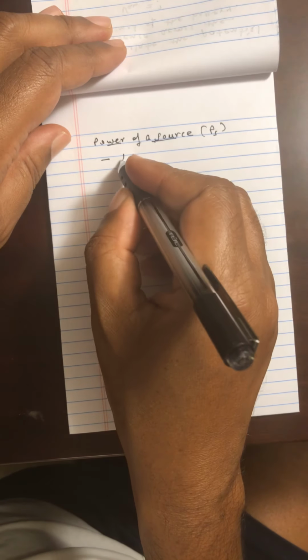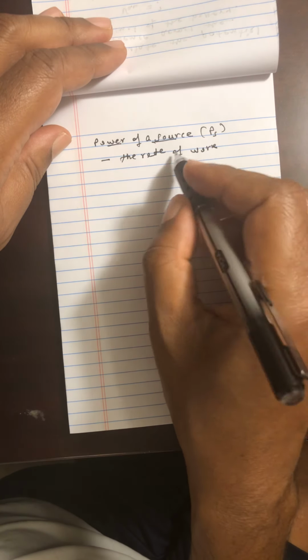This represents the rate of work, of doing work by the source. Is the rate of doing work by the source.